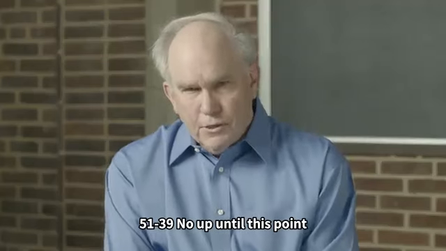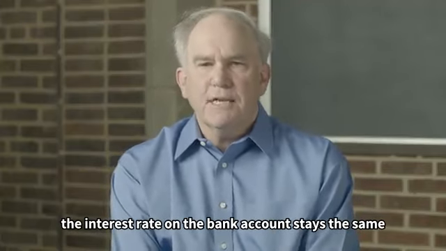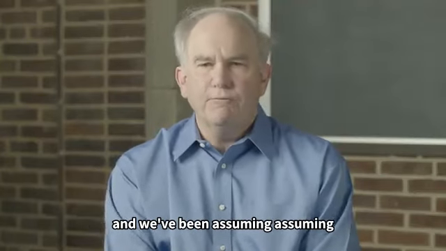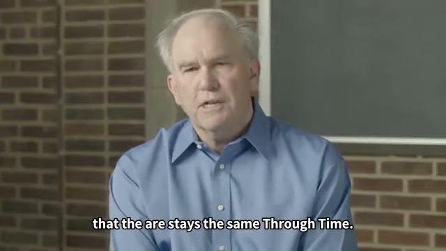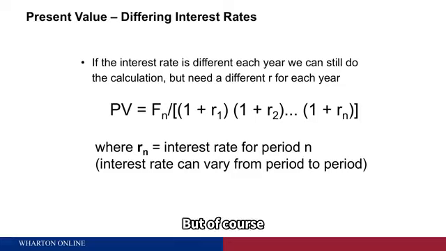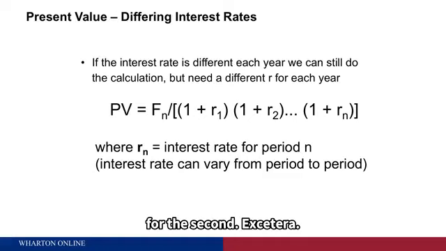Now, up until this point, we've assumed that the interest rate on the bank account stays the same every year. And so we've just been talking about an R, and we've been assuming that the R stays the same through time. We can allow the interest rate to vary through time. But of course, if we do that, then we need to denote the fact that the interest rate for the first period is different than the interest rate for the second period, etc.